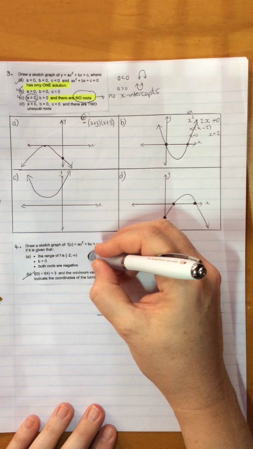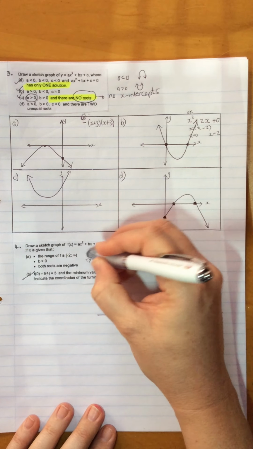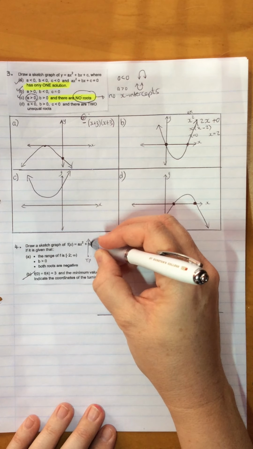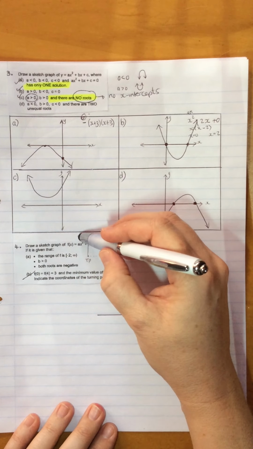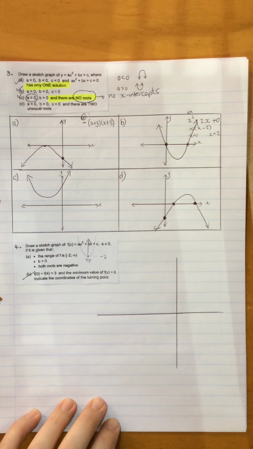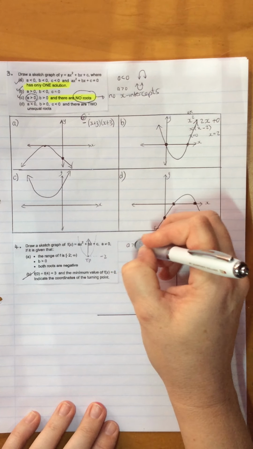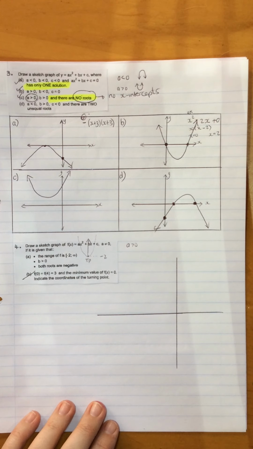Range means that I have my turning point at -2 and my graph has to go up, so from that info, I can take it that A is positive. Okay, B is greater than 0, and then both roots are negative.